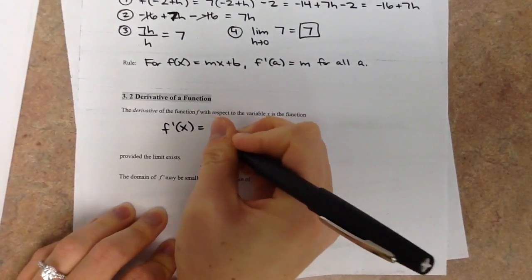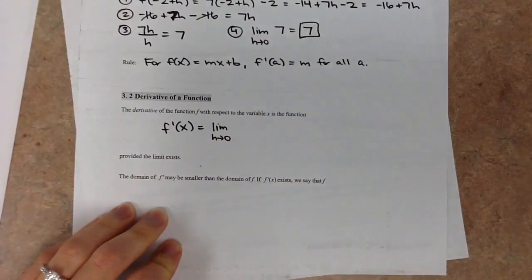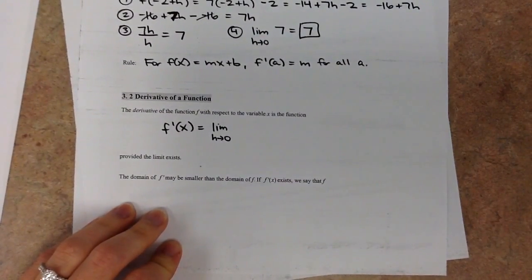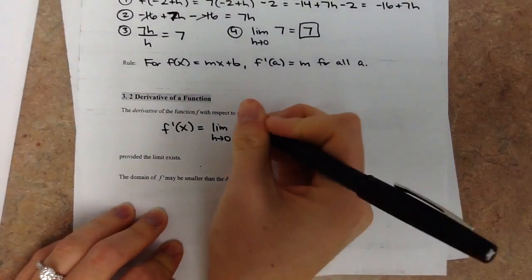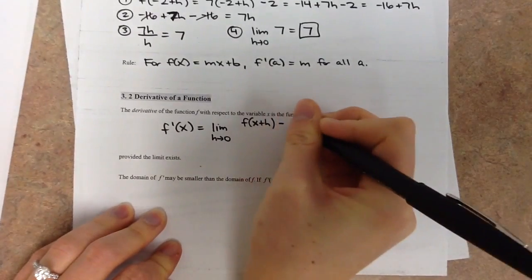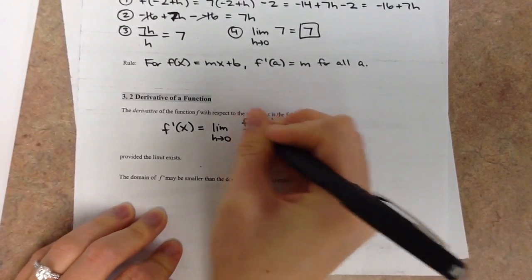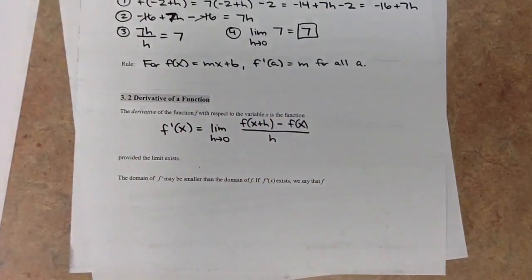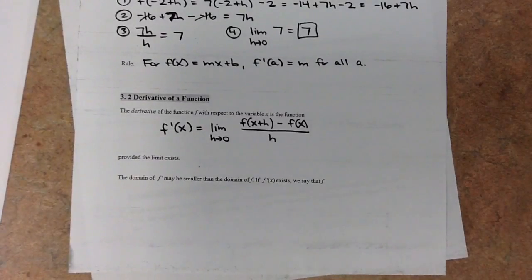So we've got the limit as h approaches 0, because remember at the very end of this, at the 4-step process, we take the limit as h approaches 0 because we want to shrink that interval down to nothing. And then we've got f of x plus h minus f of x over h. So notice it's almost identical to the formula that we've been using for the last 2 days. The only difference is we've got an x instead of an a. X will stay a variable where a gets replaced with a constant, which is one particular value of x.